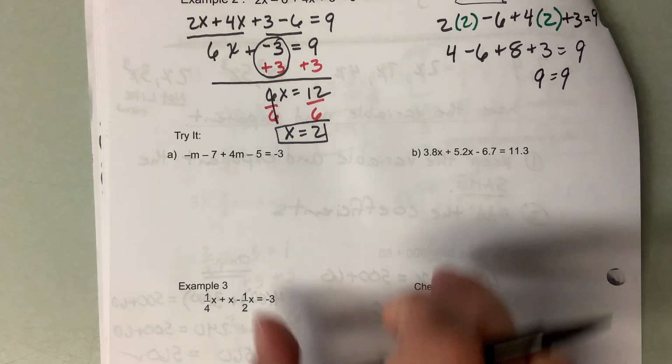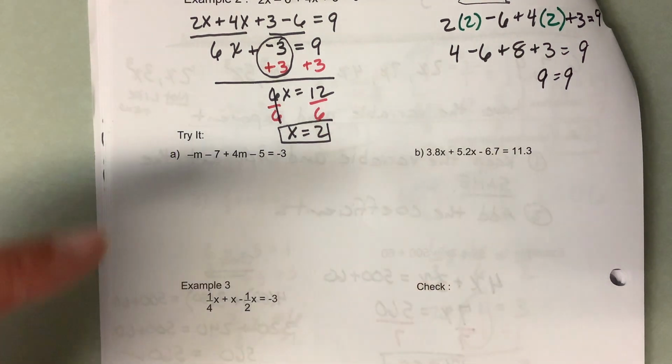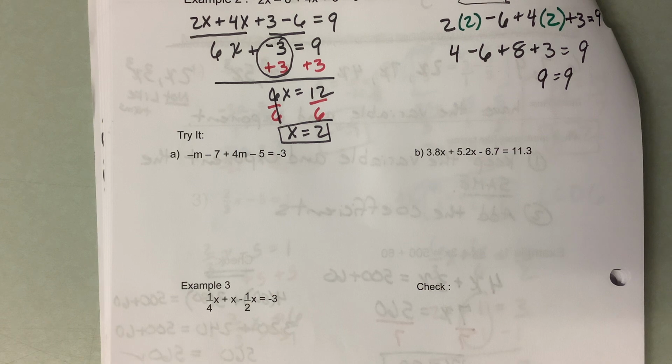All right. You have these two problems. Turn off the video. Do the problems. You don't have to check them on paper, but you do have to check them on your calculator. Oh, wait, there's 1, 2. Just do those two.